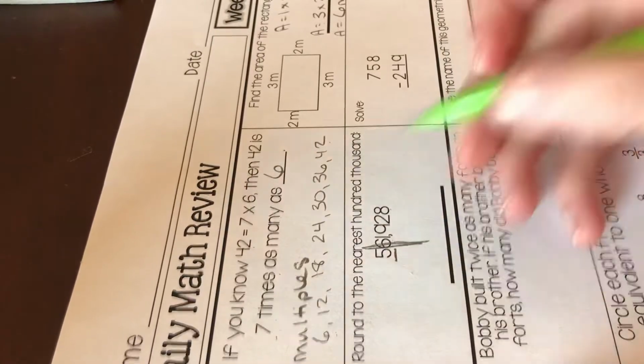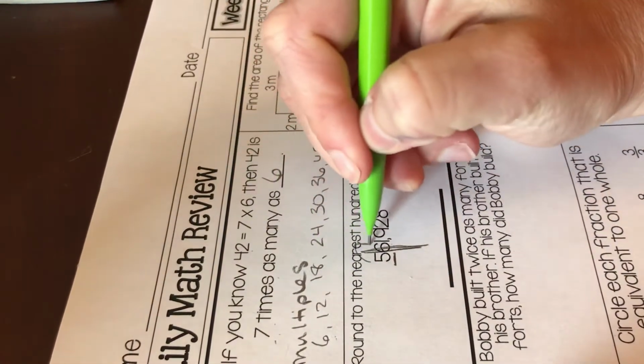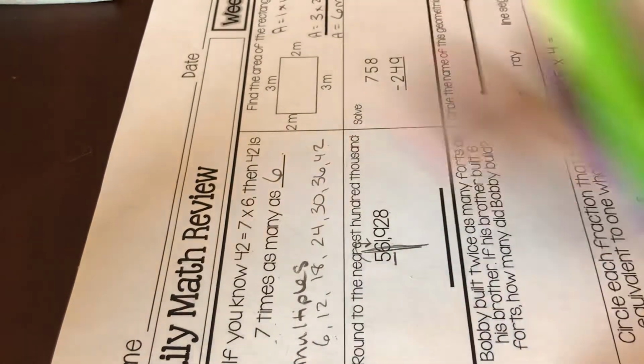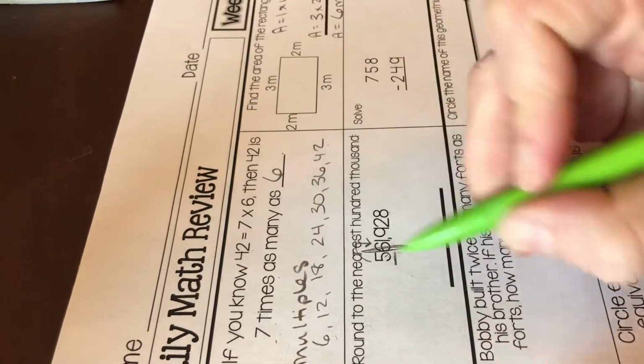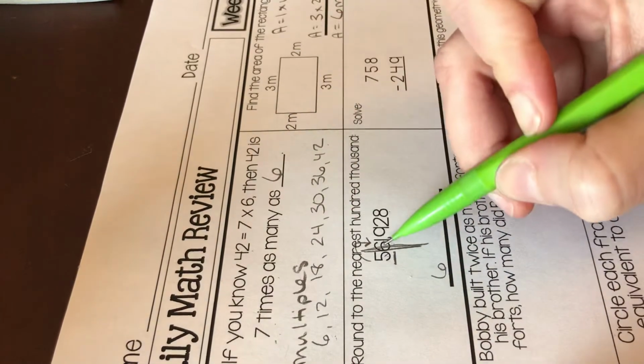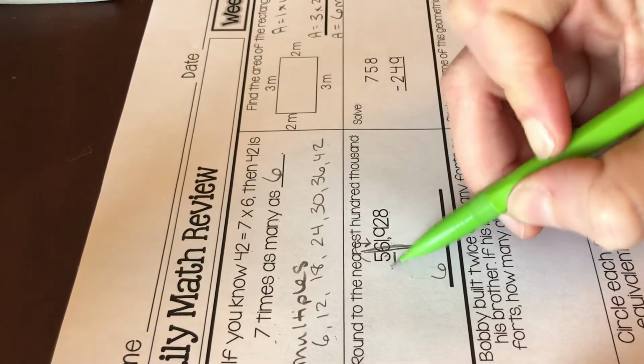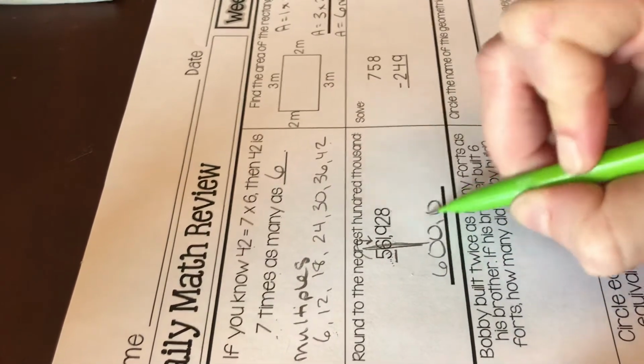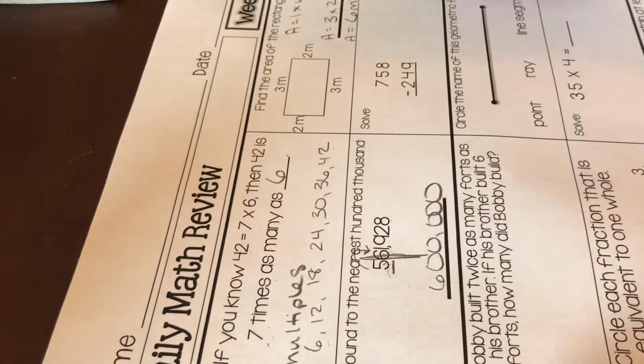Okay? Why would it be just 600,000? Because you look at the number right behind. If it is 5 or above, give it a shove. So you're giving this number a shove up to 6. If it is 4 or below, let this number go. So we are making this a 6, and everything behind it becomes a 0.